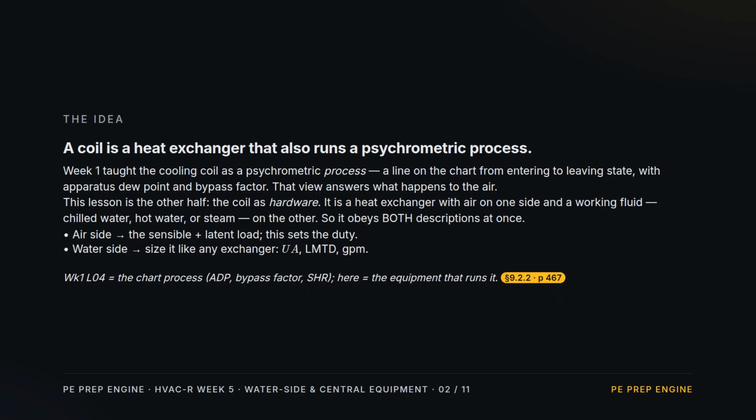The idea. Week 1 described the coil as a process, a line on the chart with apparatus dew point and bypass factor, answering what happens to the air. This lesson is the other half, the coil as hardware. It is a heat exchanger, air one side, a working fluid the other, so it obeys both descriptions at once. The air side sets the duty, the water side gets sized like any exchanger.